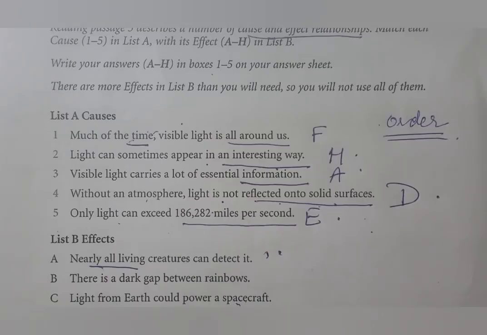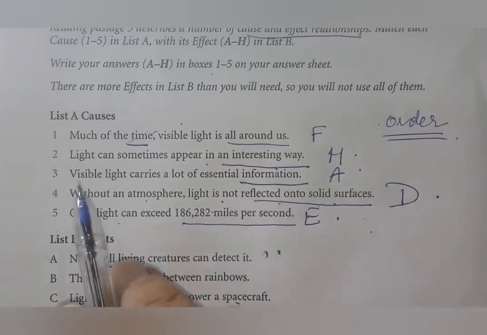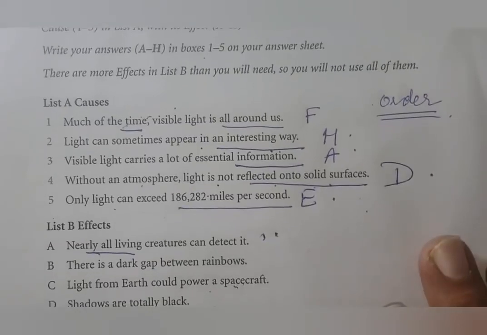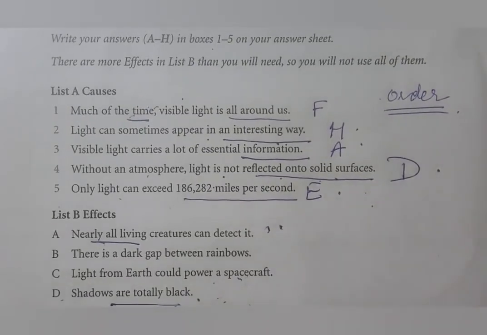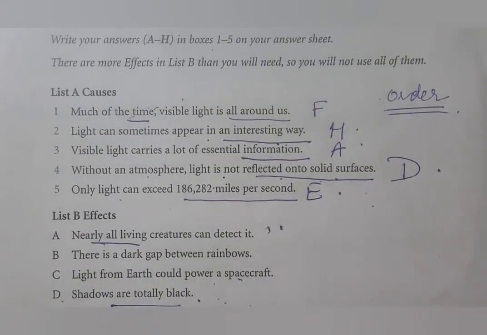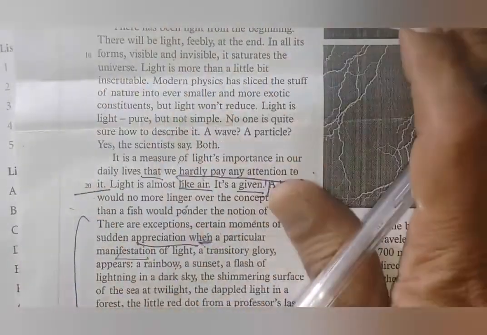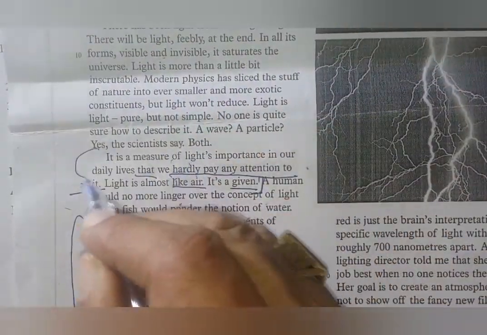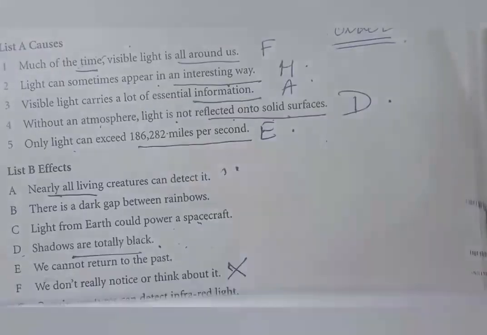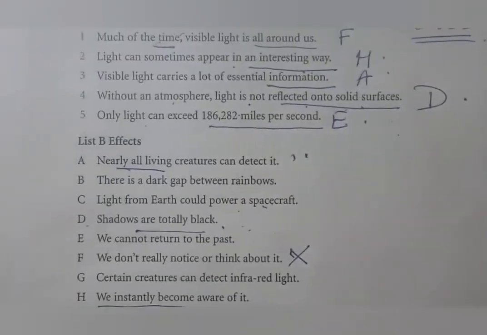Right. Now what's the thing here which I am going to discuss? He said much of the time visible light is all around us. So we got from this page, light importance in our daily lives. Right, that's what we got.